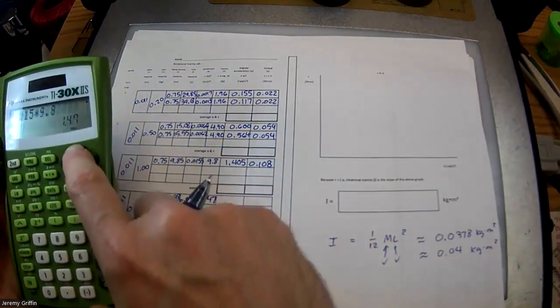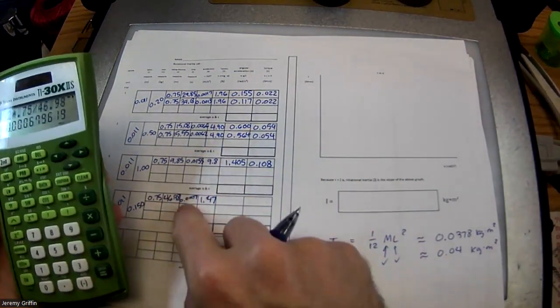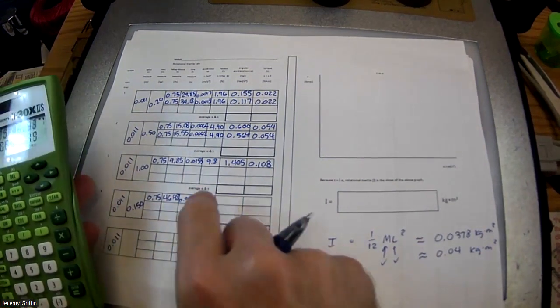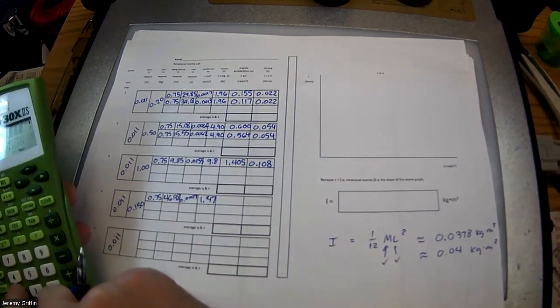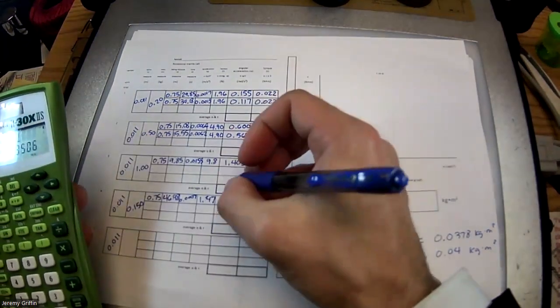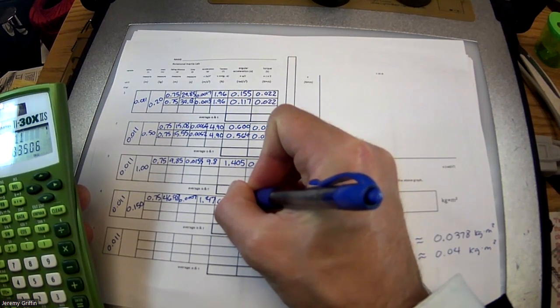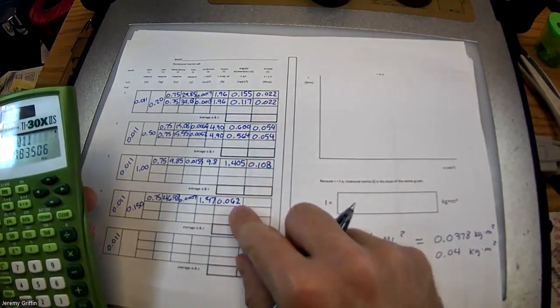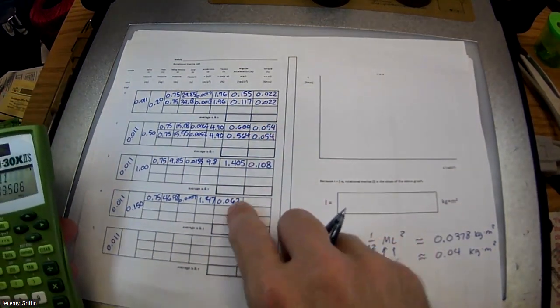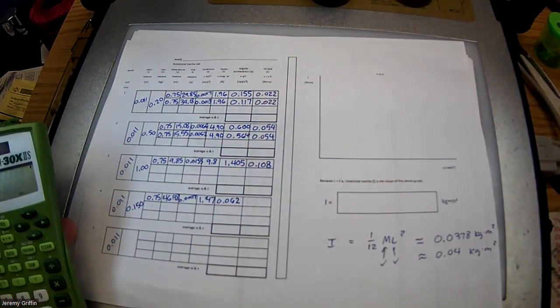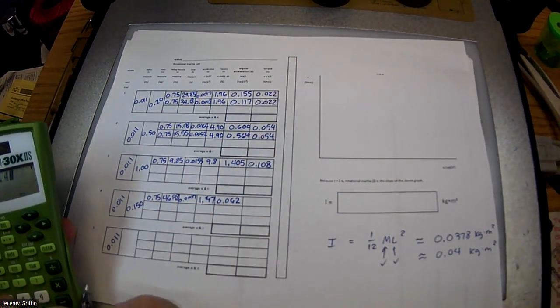Take the previous linear acceleration, divide by 0.011 meters radius. That's about 0.062 radians per second squared. Okay. And finally, torque: 0.011 times 1.47.